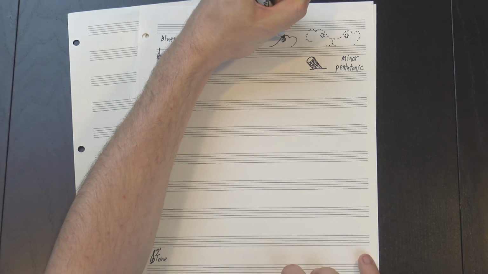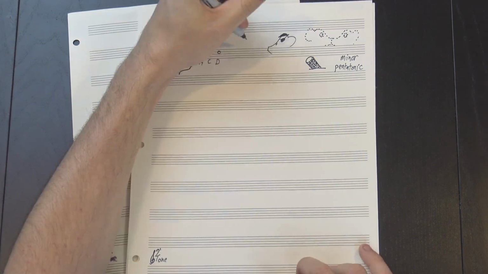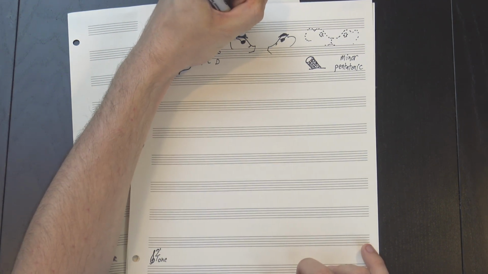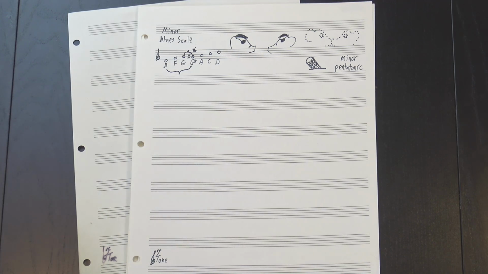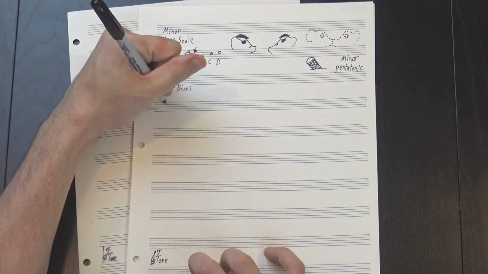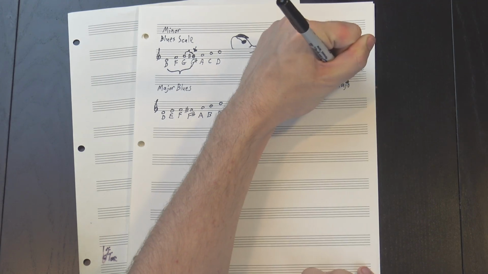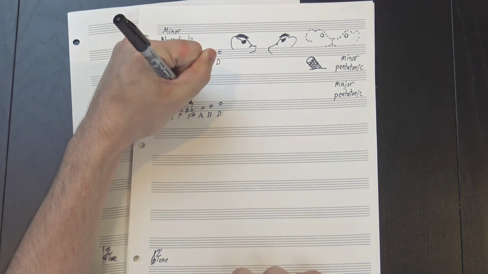As the name implies, it's popular in blues and blues-derived music, but it's actually only one of 2 6-note blues scales. It's more properly called the minor blues scale, and its partner is the major blues scale, which is the major pentatonic with an extra note between the 2nd and 3rd.